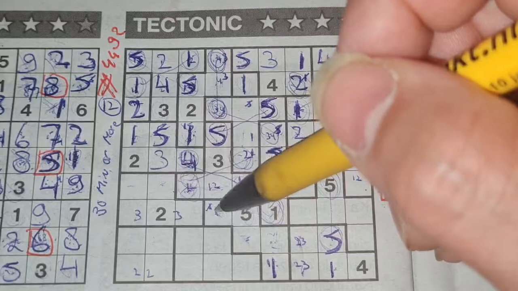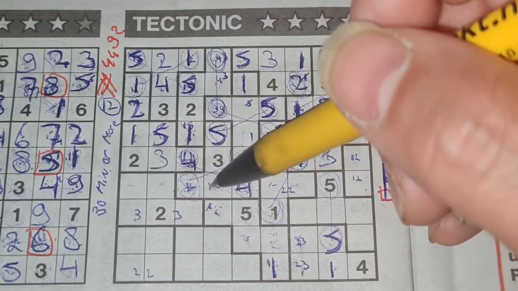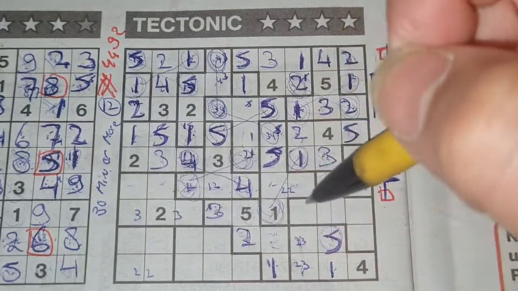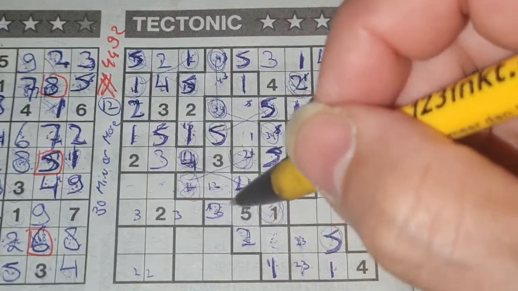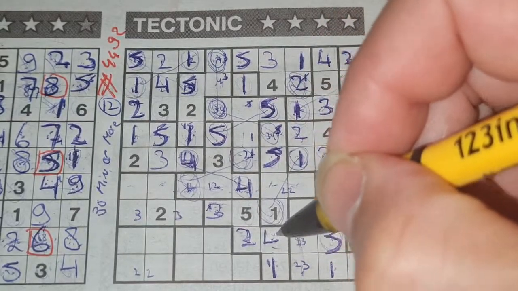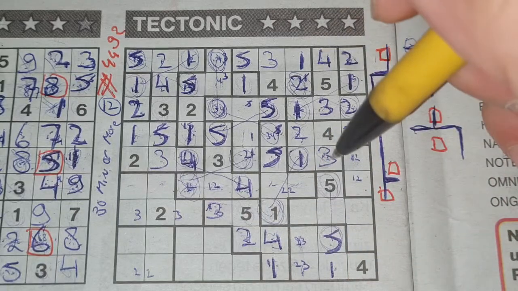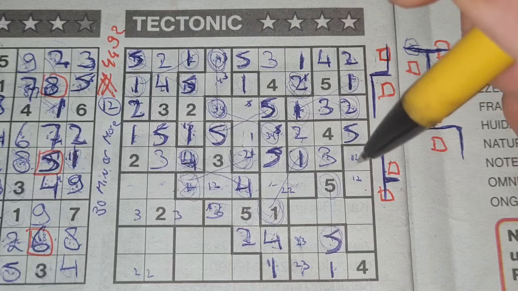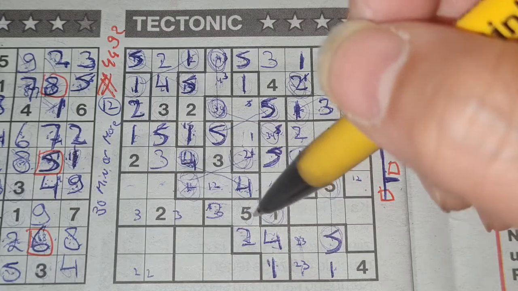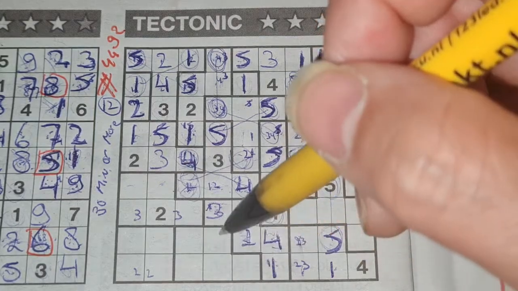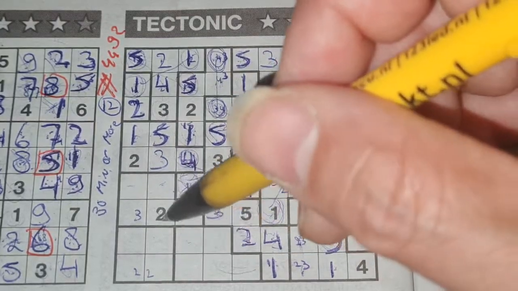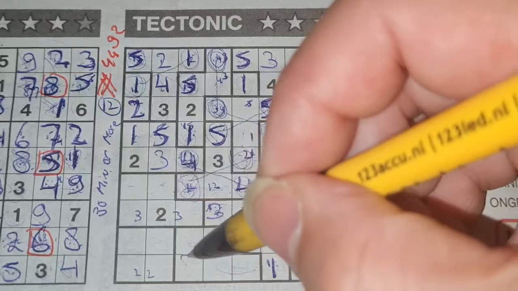Well, I cannot place the 2 here. We have a double 2 there. So this should be a 3, and that box should be a 2. 1 box left in this W area shape for number 4. Okay. These 3 boxes surround the 2 can be a 2. That box can be a 2. So 1 box left for the 2 should be here.